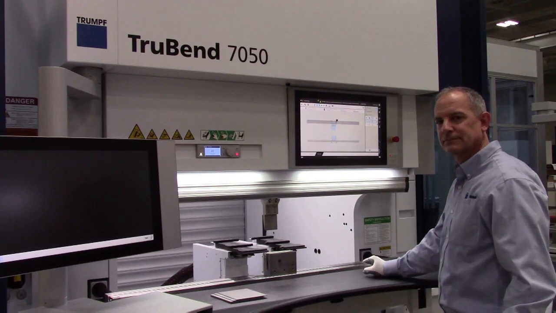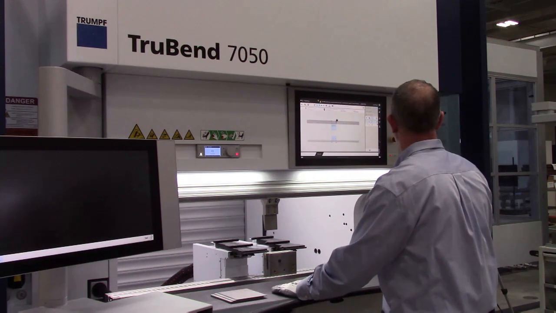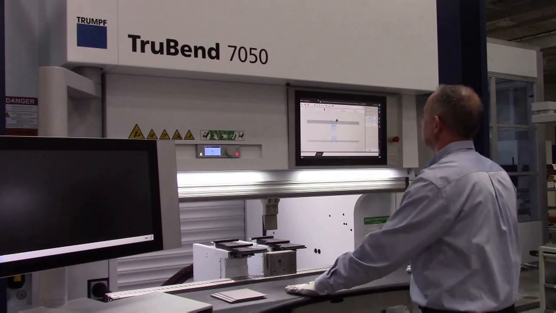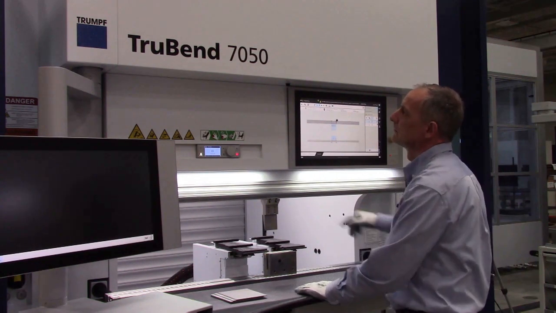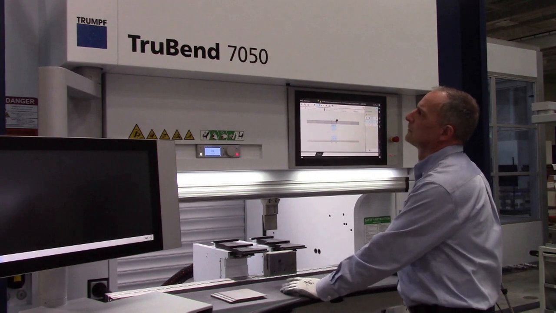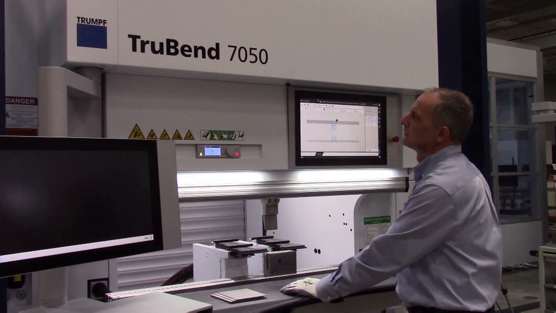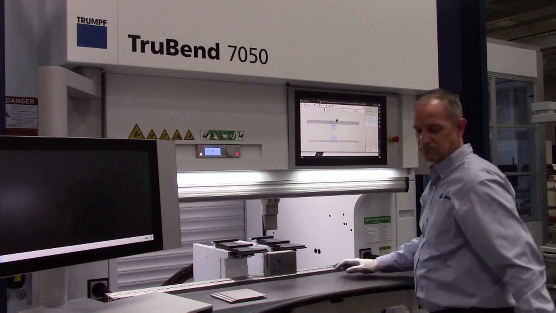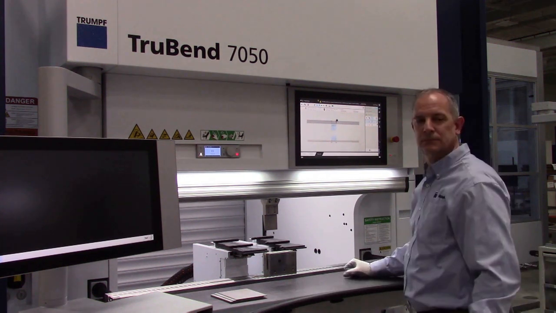And he is standing here in front of our TruBend 7050. Just for you to understand, because sometimes the numbers are a little confusing, the first digit of our machine will always stand for the series of the machine. So in this case, it's a 7000 series. The next digits will describe the tonnage of the machine. In this case, we have a 50 here, which is 50 metric tons, so about 55 US tons. And that is how you can always pretty easily, I hope, understand how we use the TRUMPF nomenclature.